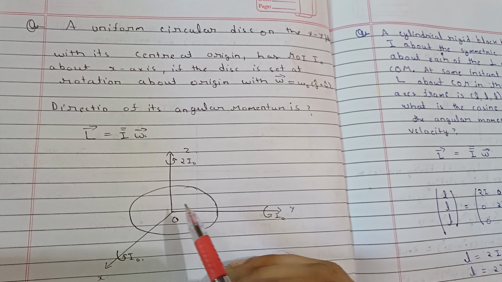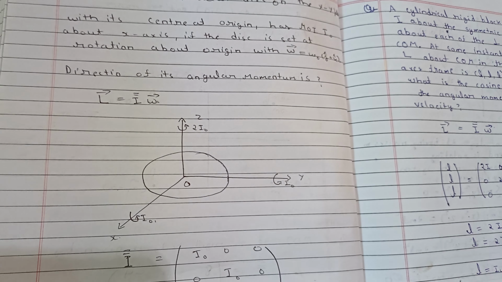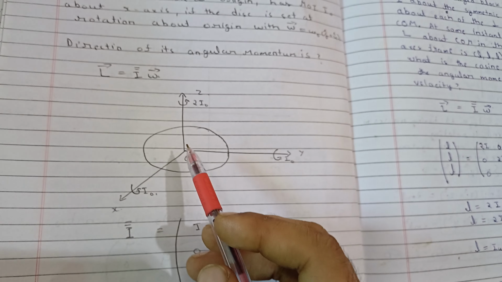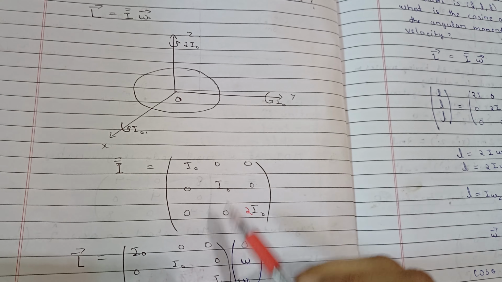So first write the I tensor. This is a uniform circular disc, so the principal axes will be x, y and z. The off diagonal elements are 0, and the diagonal elements will give you the moment of inertia along those axes. So it will be I naught, I naught, and 2 I naught. So this will be your moment of inertia tensor.